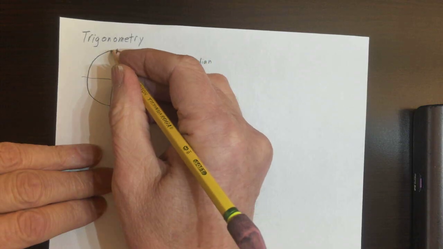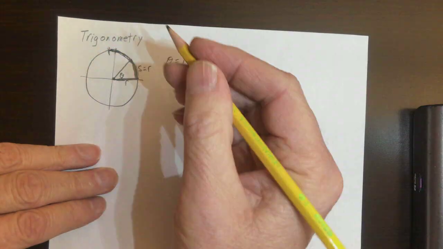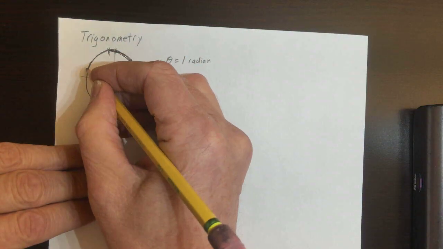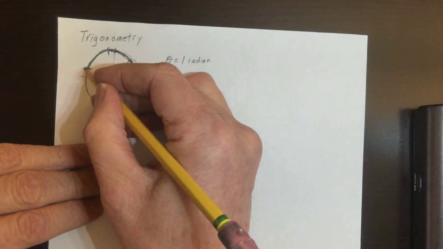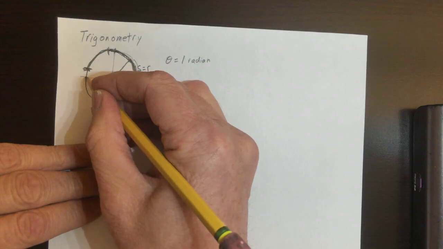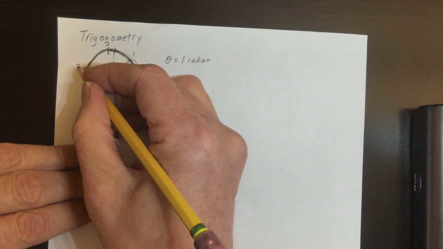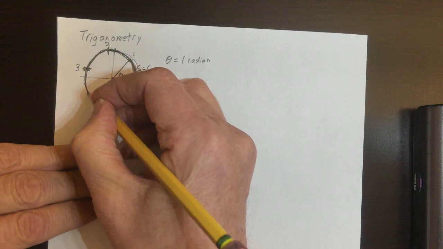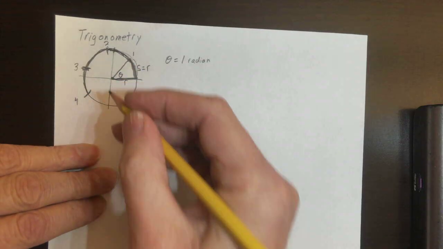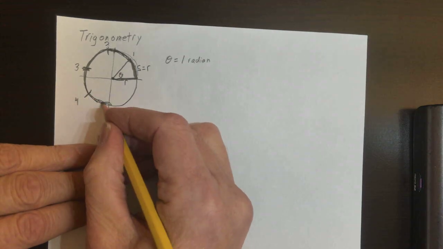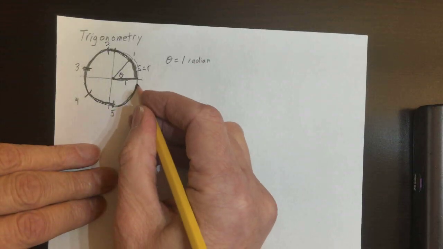And I take another arc length of length r here, and then another one of length r here, trying to make these about the same. So this is my second arc length, this is my first, there's my third, and I just keep going around. Here's my fourth right here. I take my fifth one right around here, and the sixth one right around here.